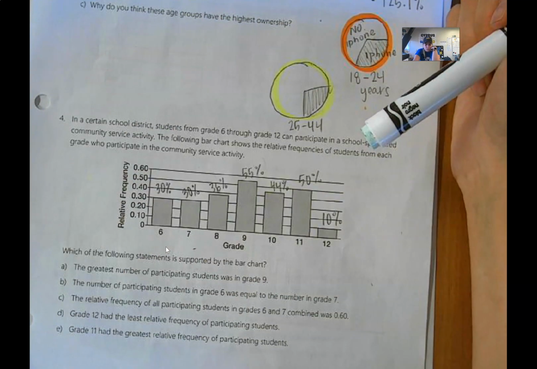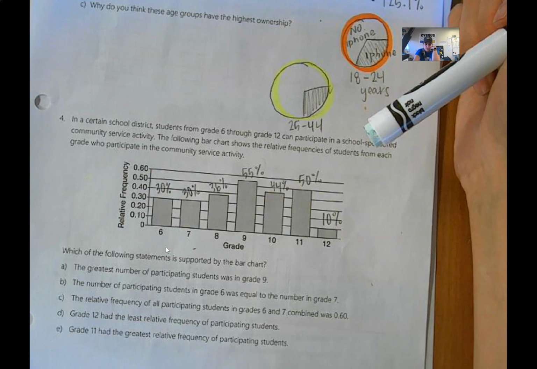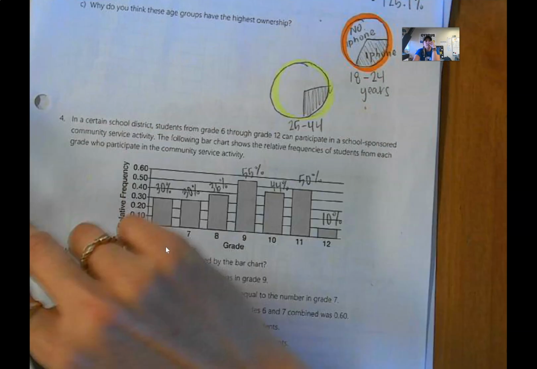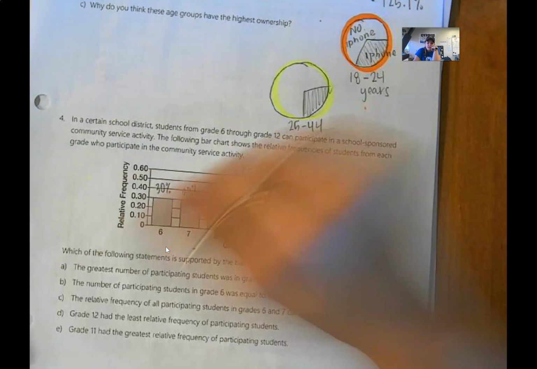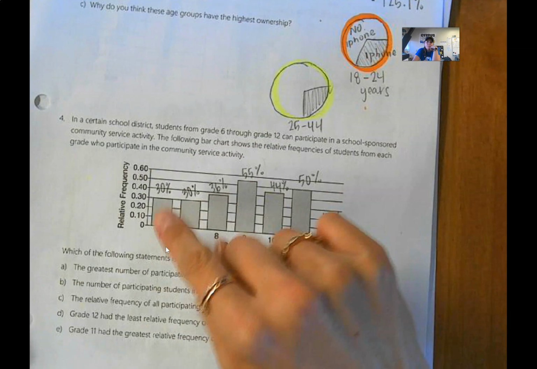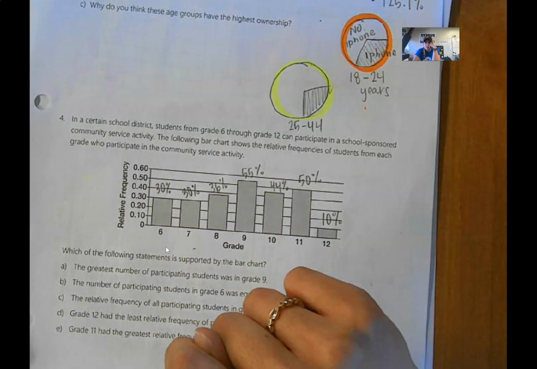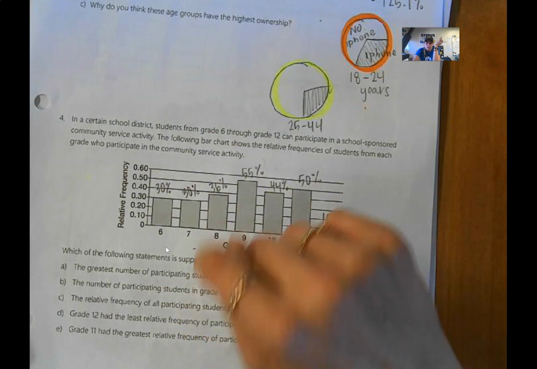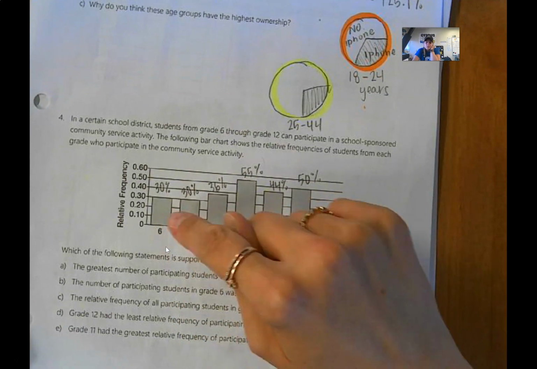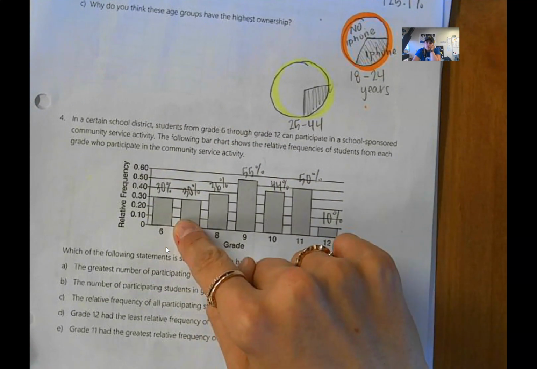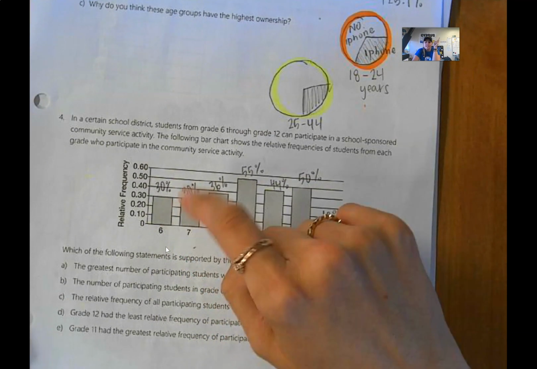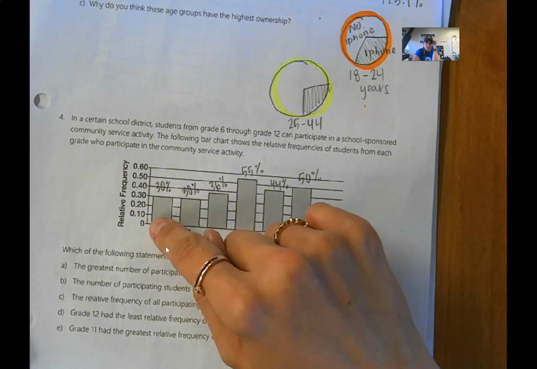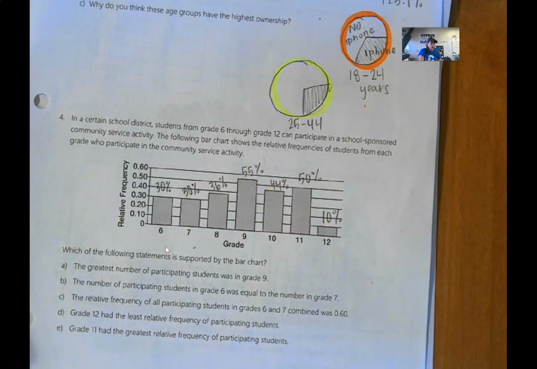C, the relative frequency of all participating students in grade 6 and grade 7 combined is 0.60. So they're saying if you combine grade 6 and grade 7, 60% of the students participated. No, relative frequency doesn't work that way in this case because we don't know that these grade levels had the same number of people. That's the first issue. The second issue is that you cannot combine the two categories, and here's why.